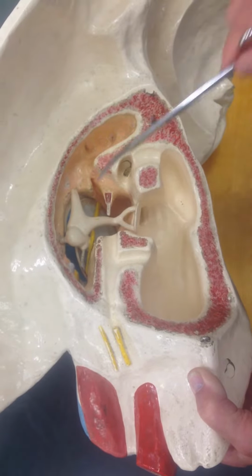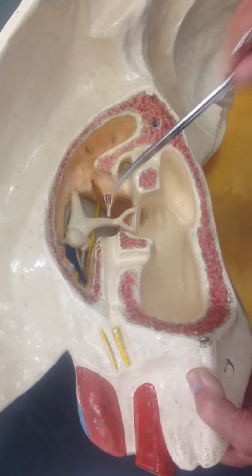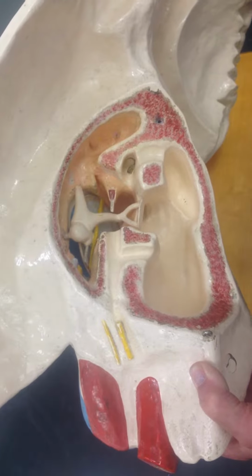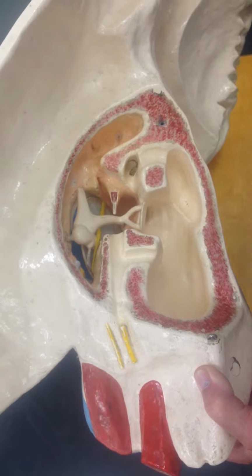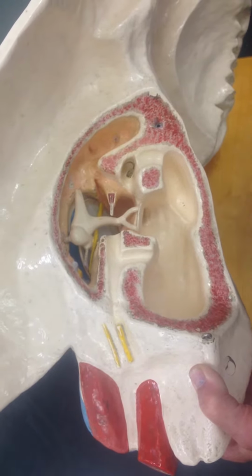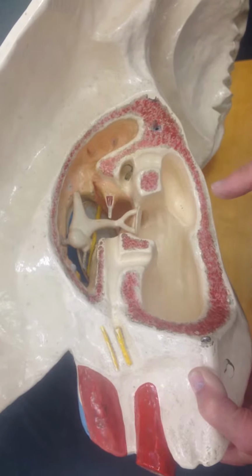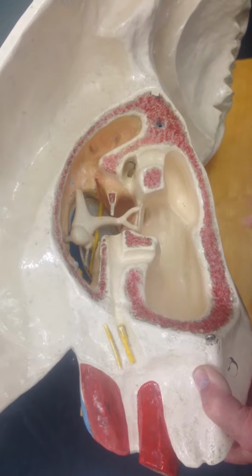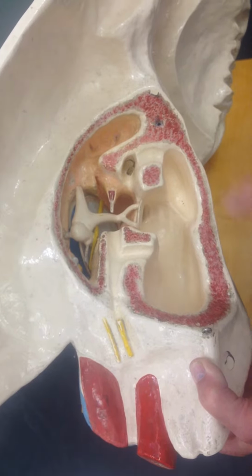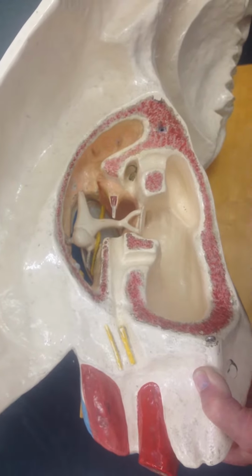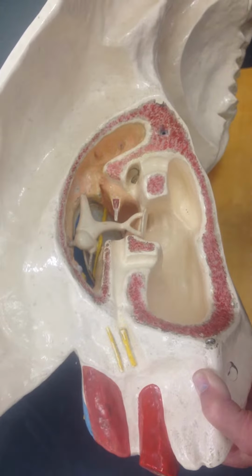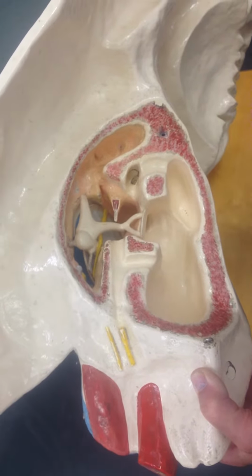So the question is, well, what is the chorda tympani doing? Remember, it's doing what? Taste from the anterior two-thirds and preganglionic parasympathetics to the submandibular ganglion. So it joins the lingual nerve to do that, bringing those nerve fiber types to the lingual nerve.